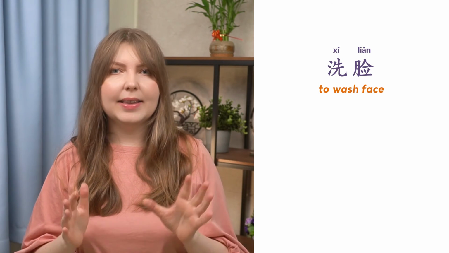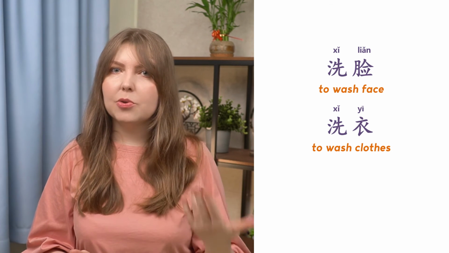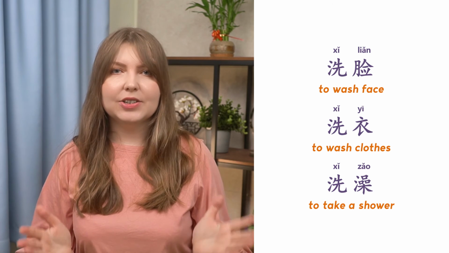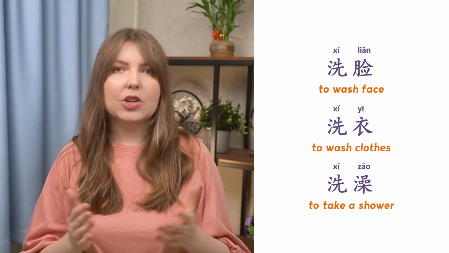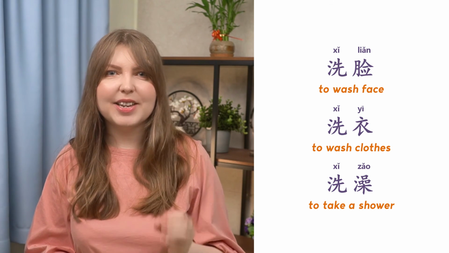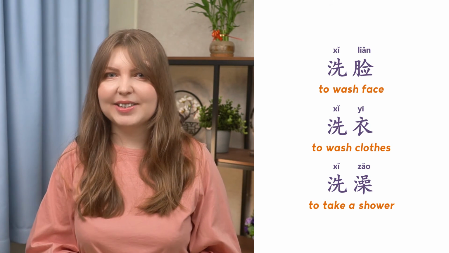For example, when we talk about washing our face, we say 洗脸. That literally means to wash your face. If you are talking about doing laundry, you can say 洗衣, wash clothes. And when you are taking a shower, you'll say 洗澡, which means to take a shower or to bathe. So as you can see, 洗 appears in many daily situations. It's one of those must-know words for beginners. Once you learn it, you can easily build lots of useful phrases yourself.